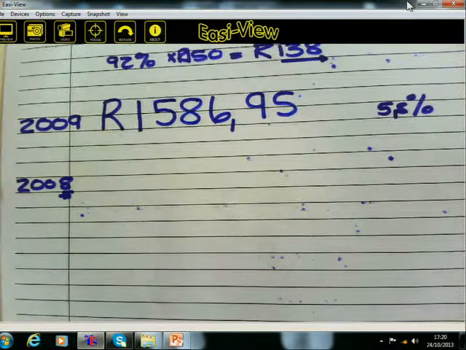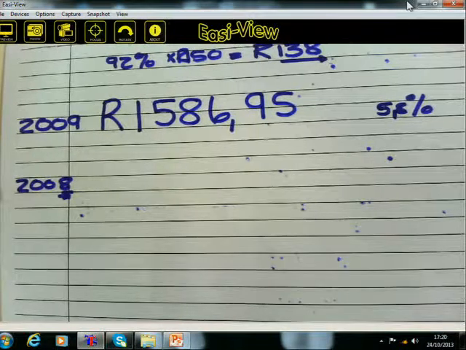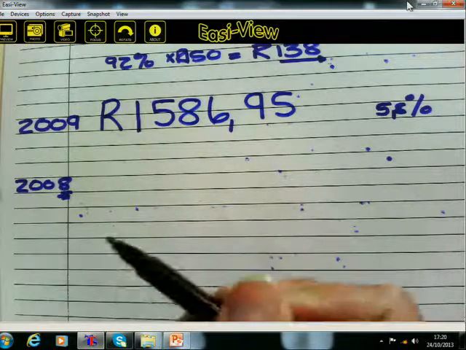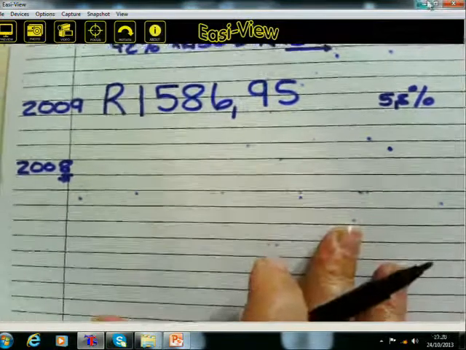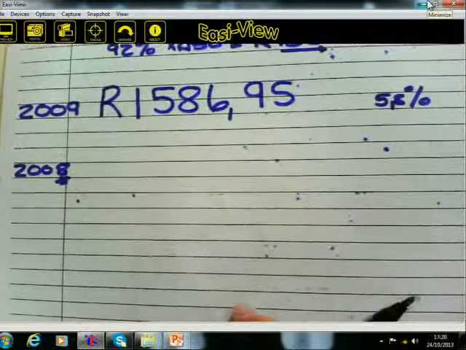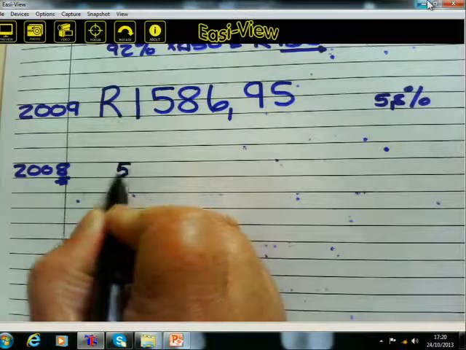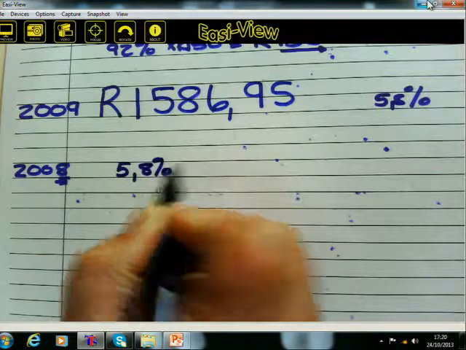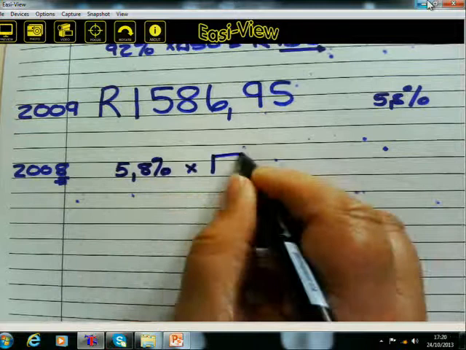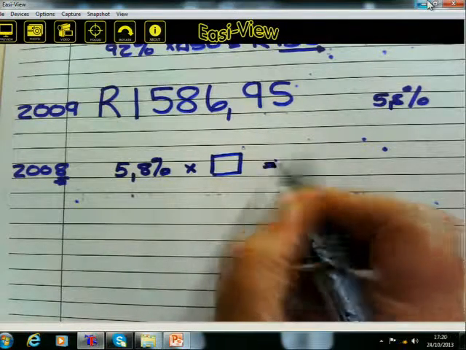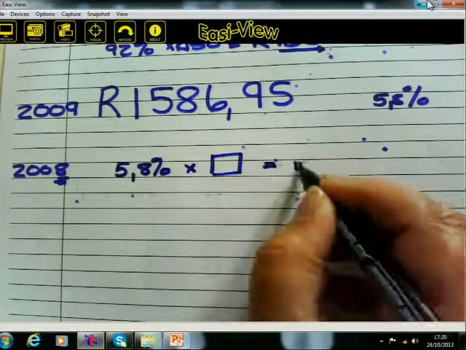So you can think this is a typical paper 2 question. But it's very easy. It works the same as the VAT. Now, I'm just going to explain it to you, and then I'm going to show you the shorter way. What actually happened is they said 5.8% of an amount, I'm just using a placeholder, gave you the inflation.